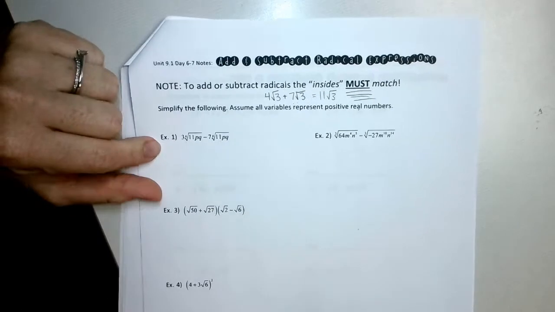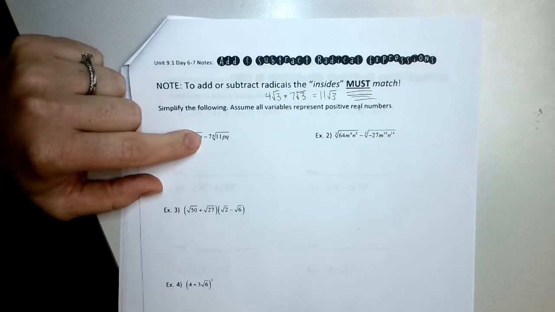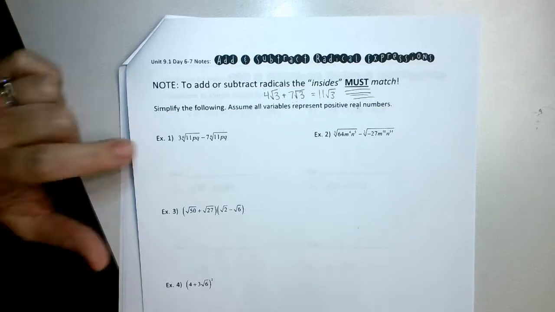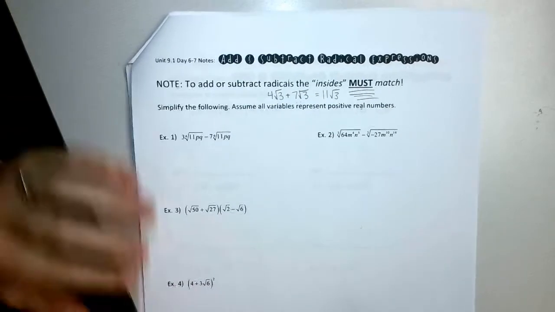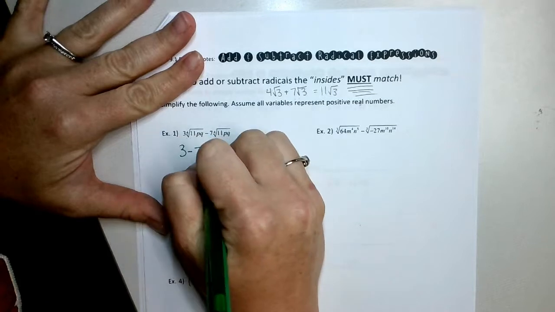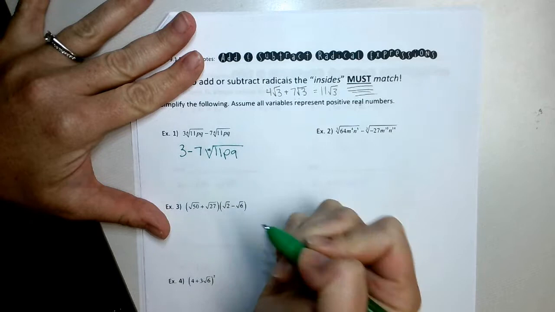If you look at number 1, it says 3 fourth root 11 PQ minus 7 fourth root 11 PQ. Do the radicals already match? Yes. Okay, and can they simplify? No. 11's prime. P and Q, there's just one of them, so you can't take out because you would need 4 to take it out. So knowing that, we're literally just doing 3 minus 7 fourth root 11 PQ. What's 3 minus 7?